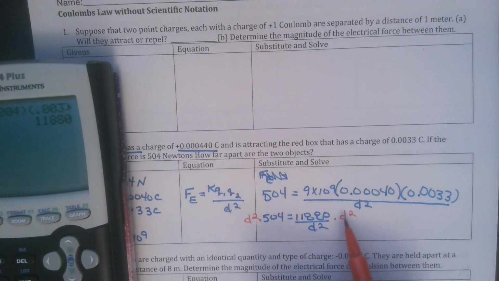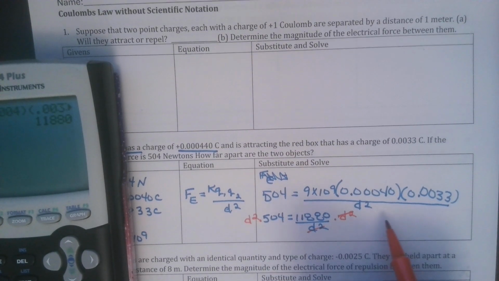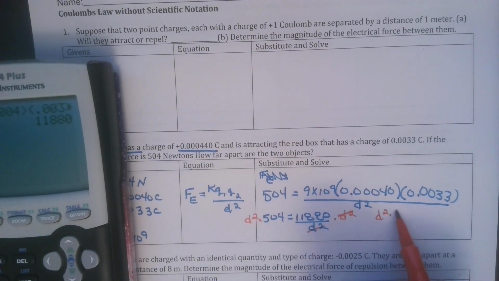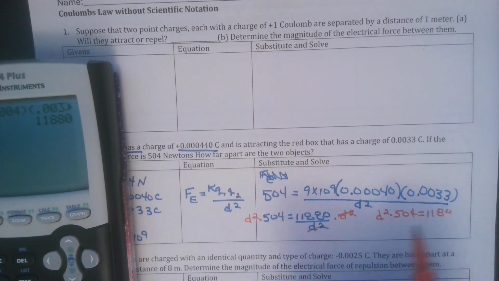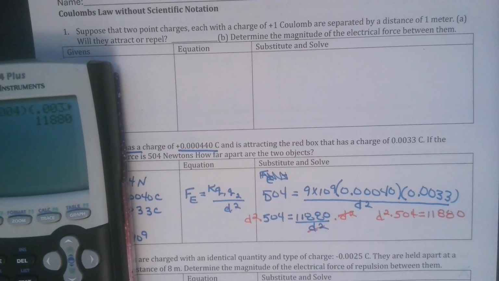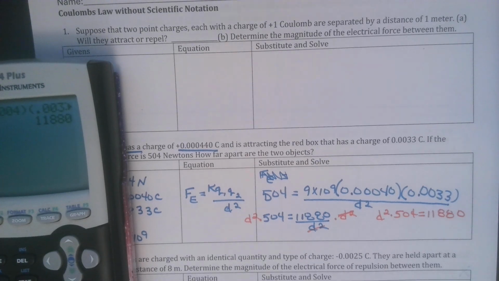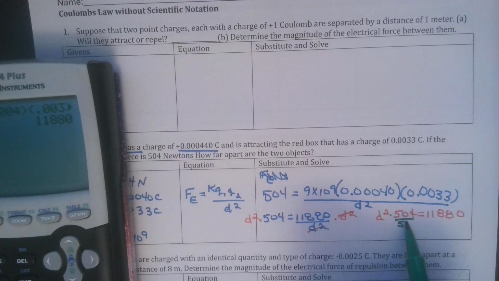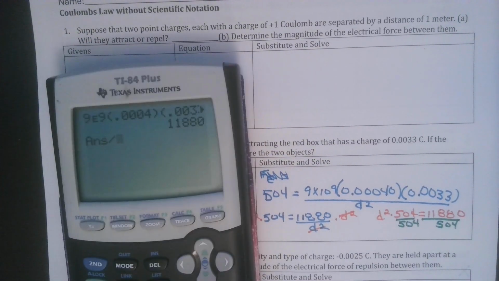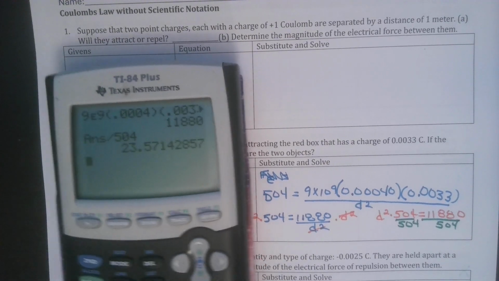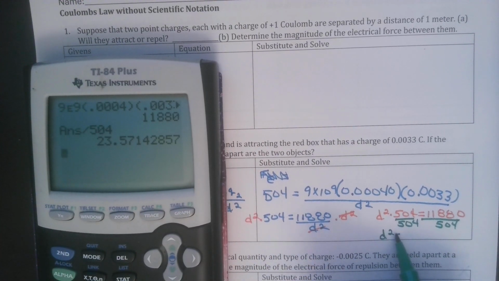And now I'm going to rewrite that. So these cancel out. And now I have d squared times 504 equals 11880. In this case, now that these two numbers are being multiplied together, I want to get rid of this 504. So I divide it to the other side, 504. So divide this by 504. And now I have d squared equals 23.57.